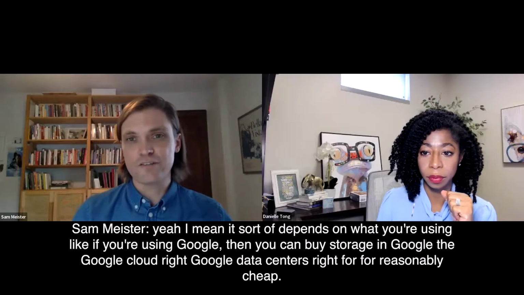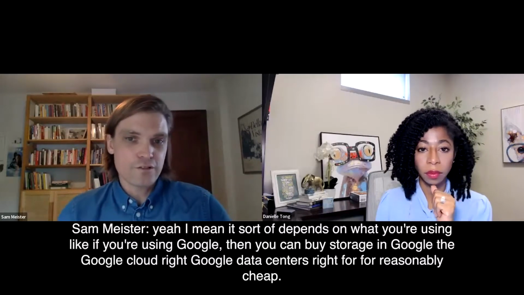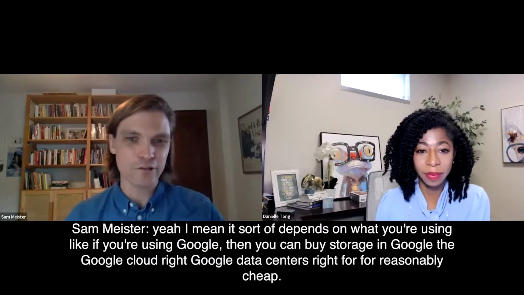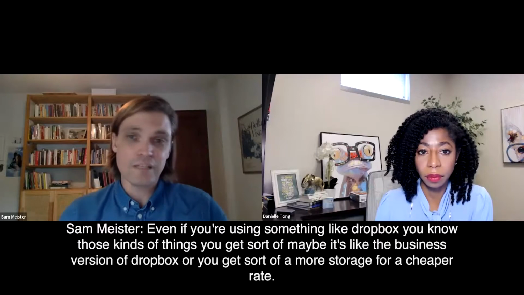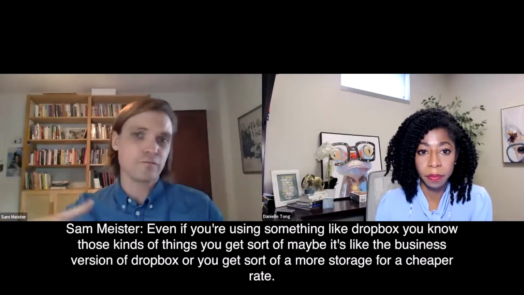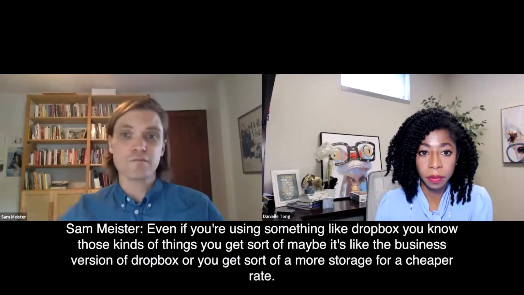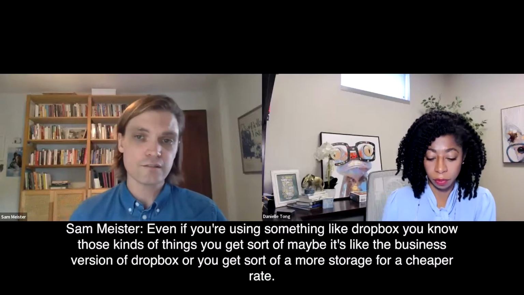Yeah, it depends on what you're using. If you're using Google, then you can buy storage in Google Cloud, in Google data centers, for reasonably cheap. Even if you're using something like Dropbox, maybe it's the business version of Dropbox, where you get more storage for a cheaper rate.